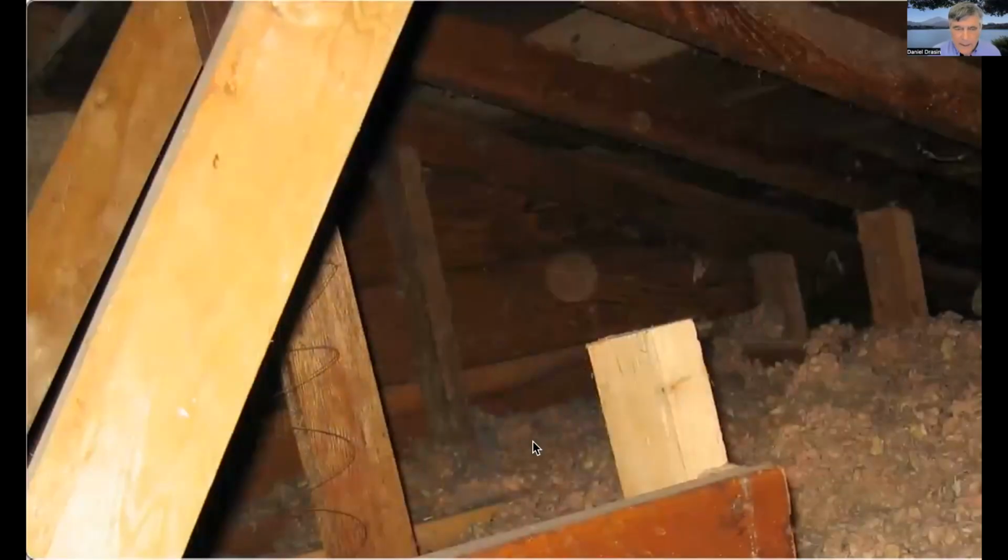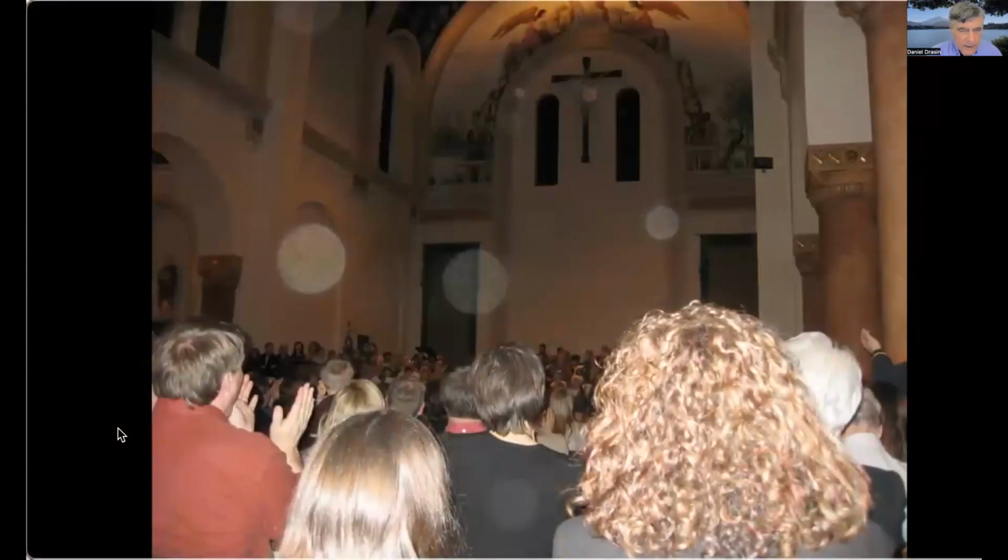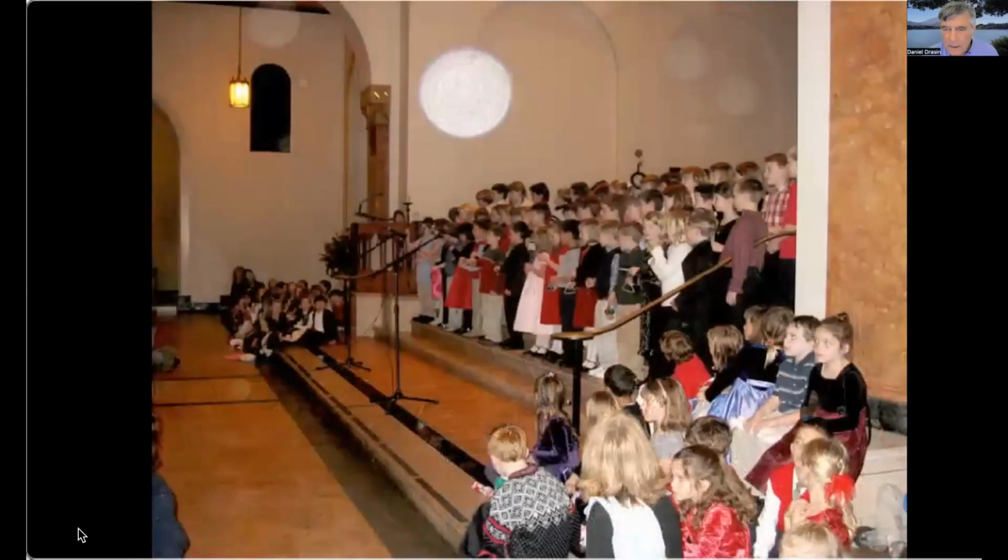Here's one he took in an insulated attic. And again, he'd never seen these before, even in such a dusty environment. And here's an anomalous orb in a Christmas tree. And some outstanding ones he took at a children's choir performance in a church. See, 1, 2, 3, 4, 5, 6, 7, 8, 9 that I can see in this one. 1, 2, 3, 4, 5, 6 at least.